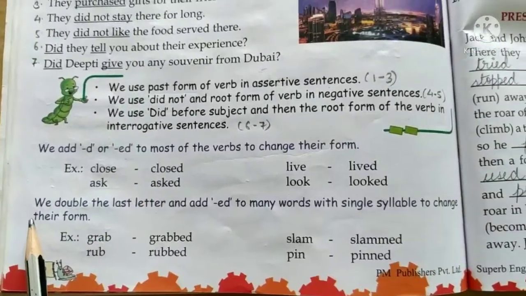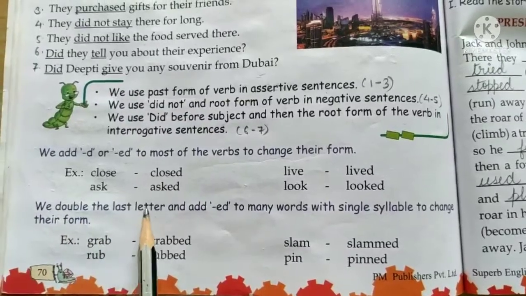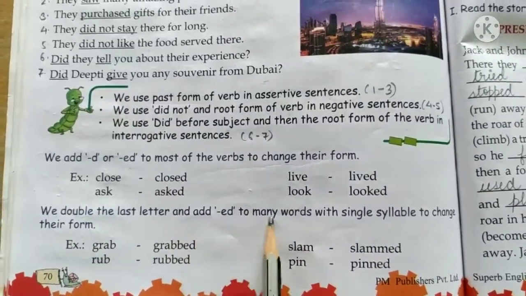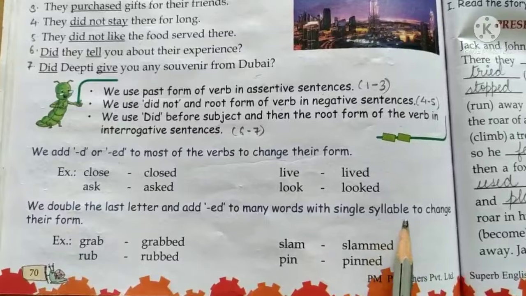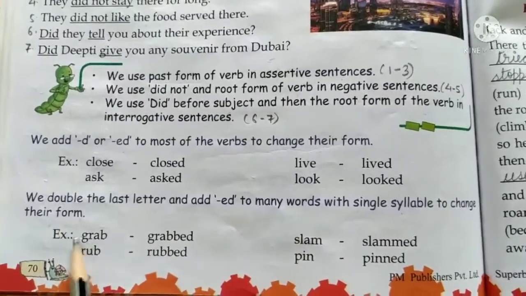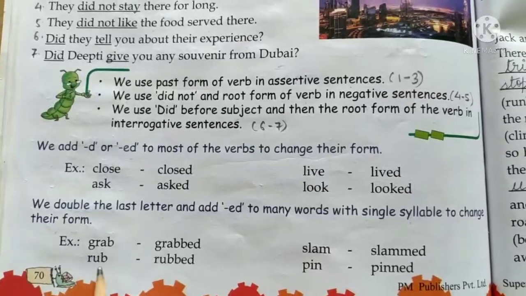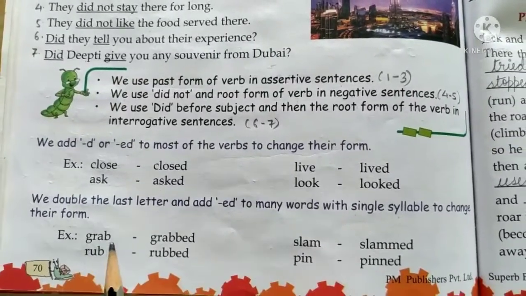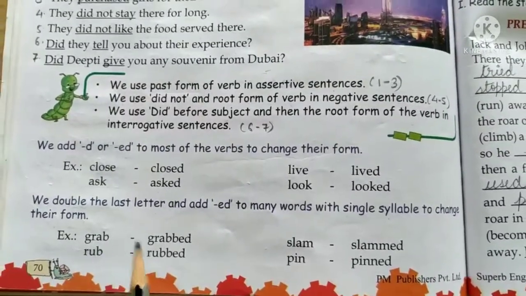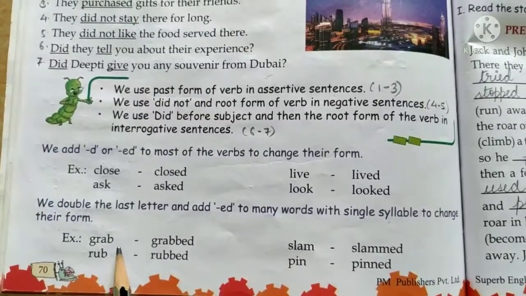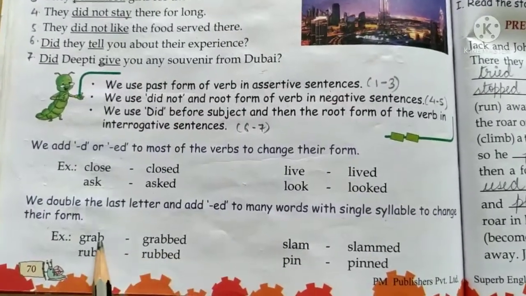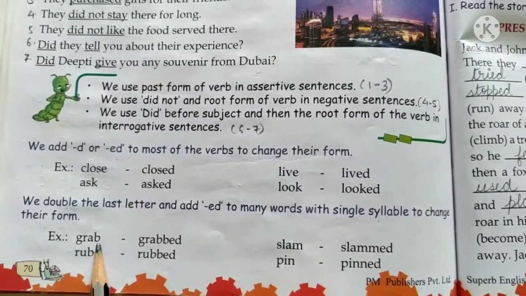The next rule says, we double the last letter and add ED to many words with a single syllable to change their form. Here you can see grab has a single syllable, rub has a single syllable. So these words with single syllable sound are changed into past form by repeating the last letter.